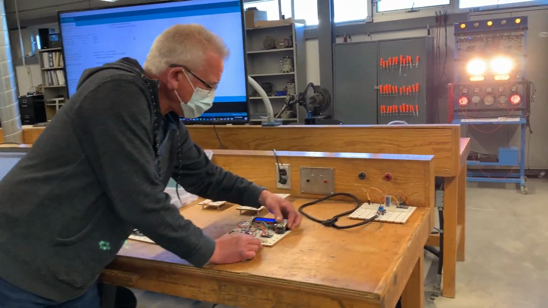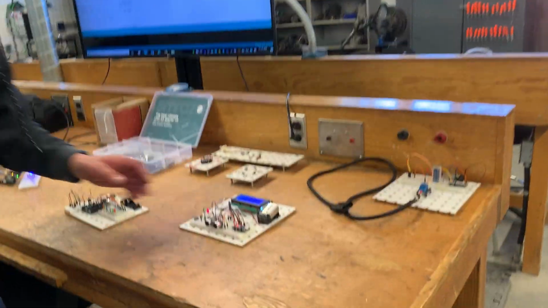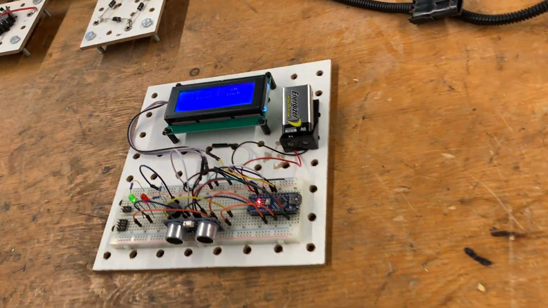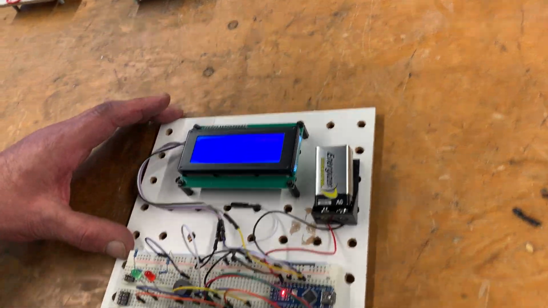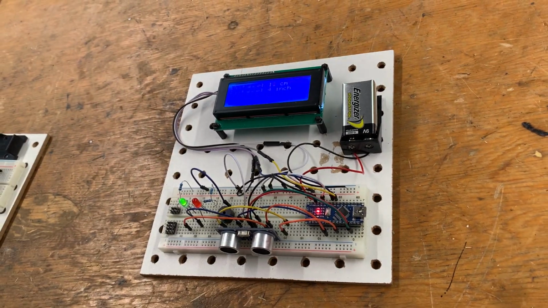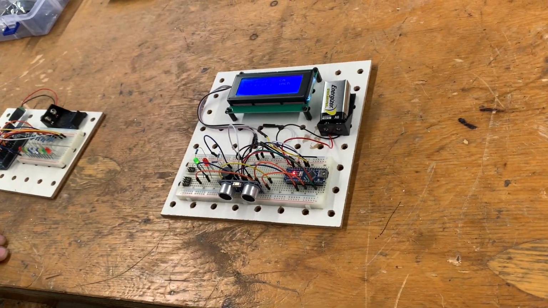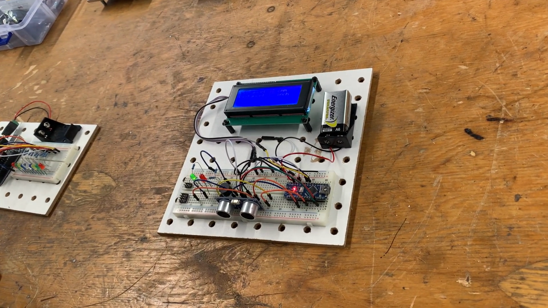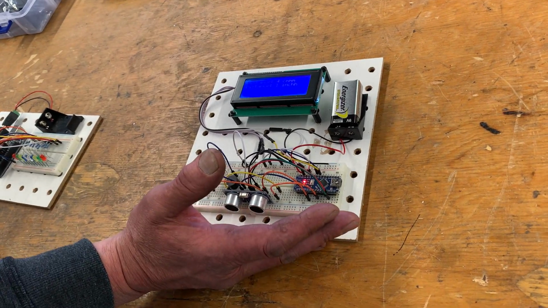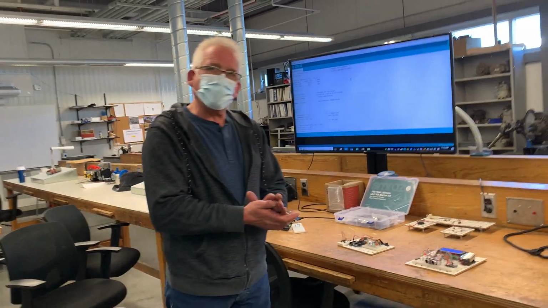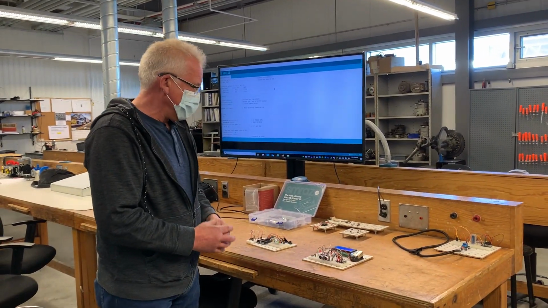This one here is basically the same thing as your backup alarm on your vehicle, right? So we've got a motion detector right there, and as we go out, it will actually measure the distance, and it will even give us an alarm if we get too close. So it's simulating the backup alarms and backup cameras that we've had on some of our vehicles.